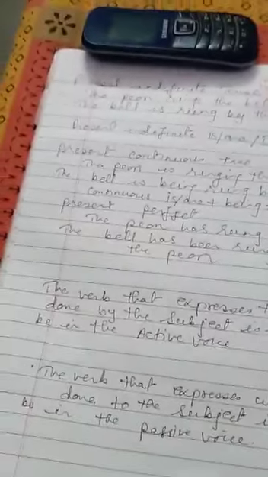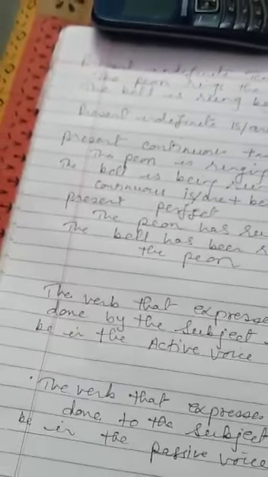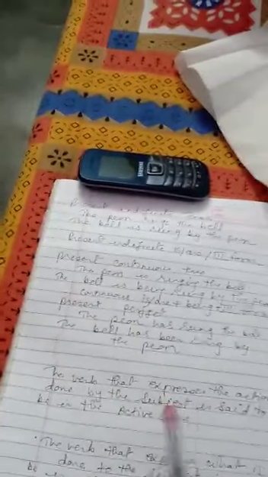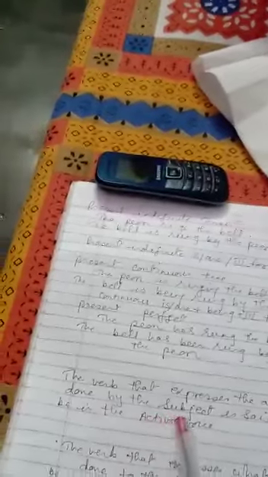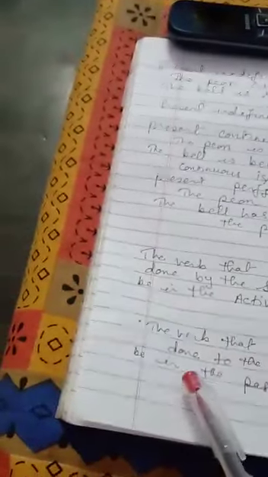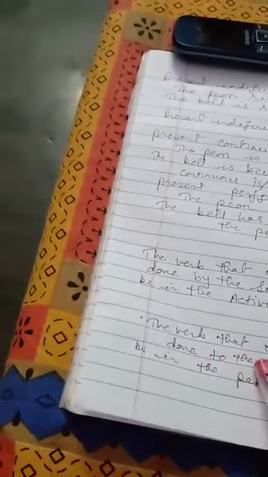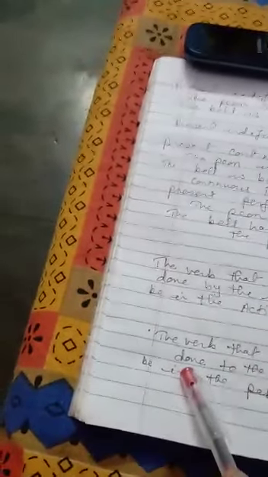Hello students, this is your grammar period and today I am going to tell you what is active voice and what is passive voice. The verb that expresses the action done by the subject is said to be in the active voice. The verb that expresses what is done to the subject is said to be in the passive voice.